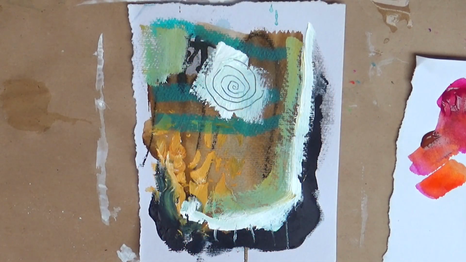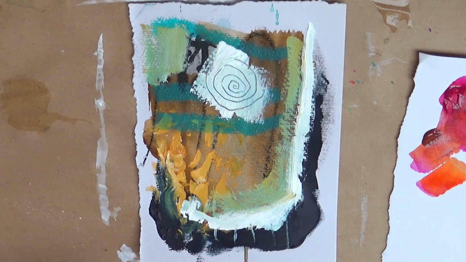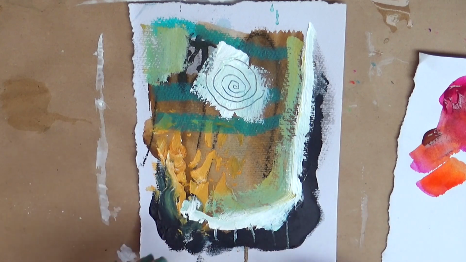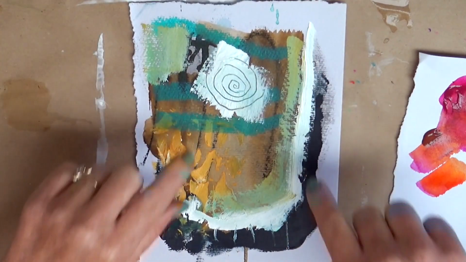Okay, so let's come into this little one, which had a lot of elements to it that I was really enjoying at the end of the session yesterday, but it feels like those elements are kind of separate from each other in a way, and especially this large block of white here with the scratch circle through it.